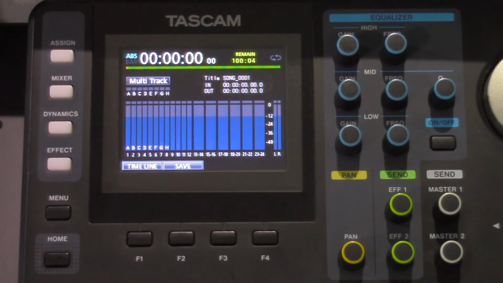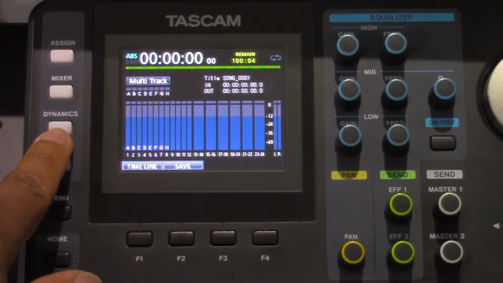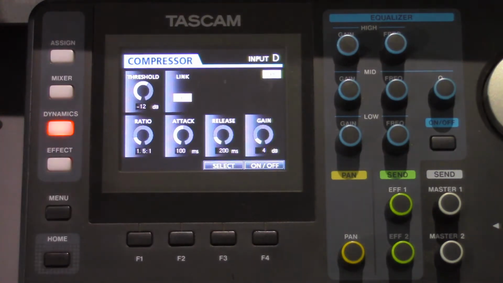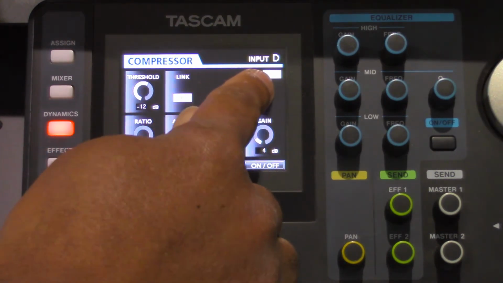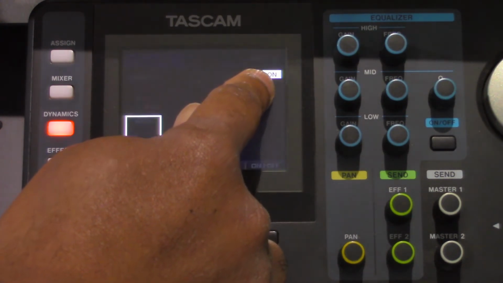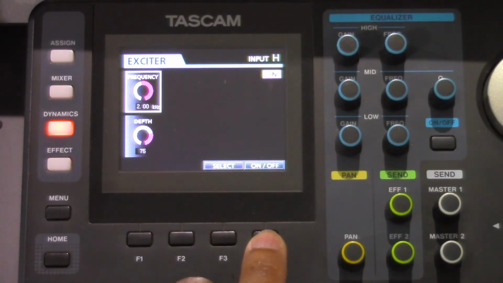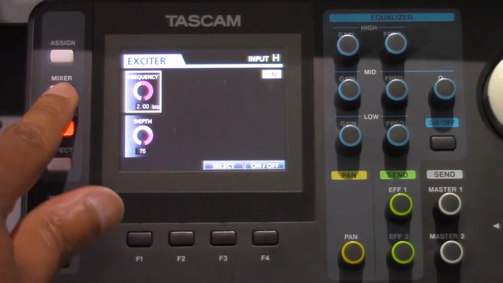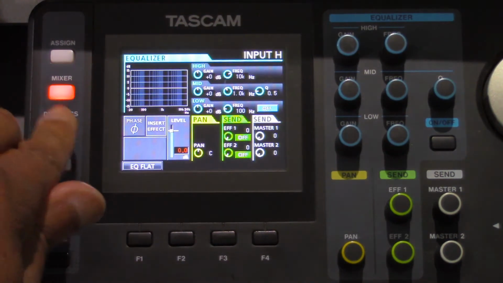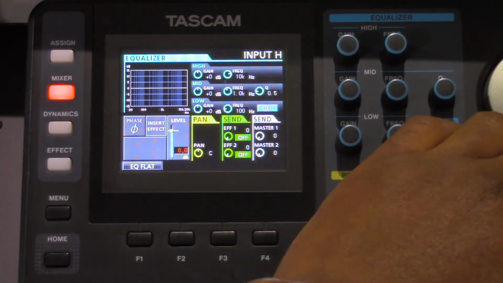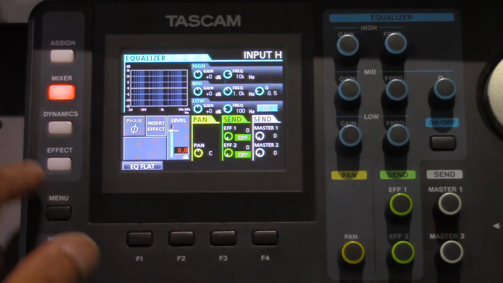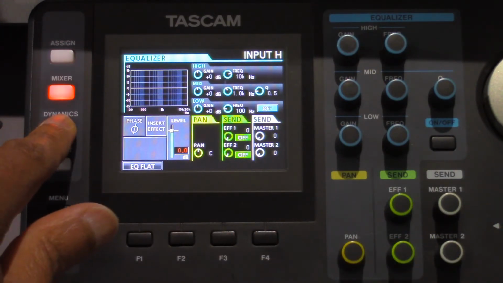On your Tascam DP24, press the Dynamics button to open that screen. Press the Source button to select the input A through H into which you want to insert the dynamic effect. Press the F3 or Select button to select the effect that you want to insert. Press the F4 button, the On-Off button, to set the selected effect to on and insert it. You can also align the cursor with the mixer screen and use the jog data dial to turn the effect on or off.